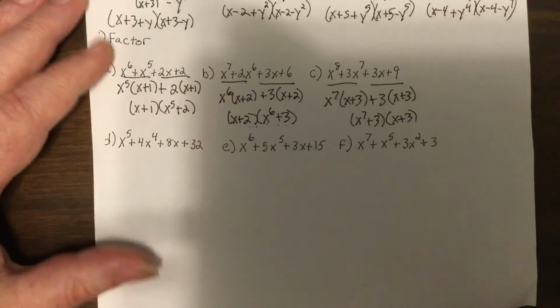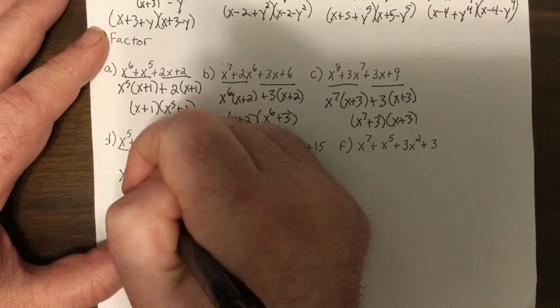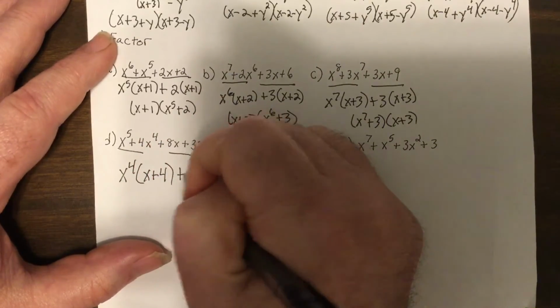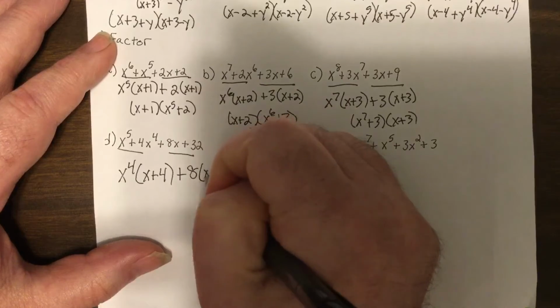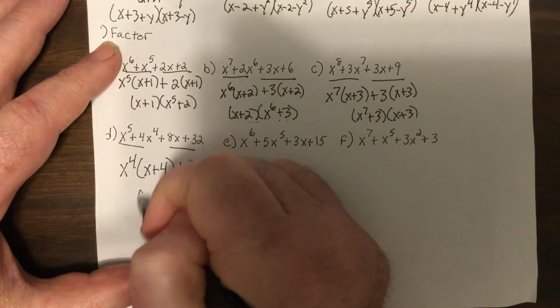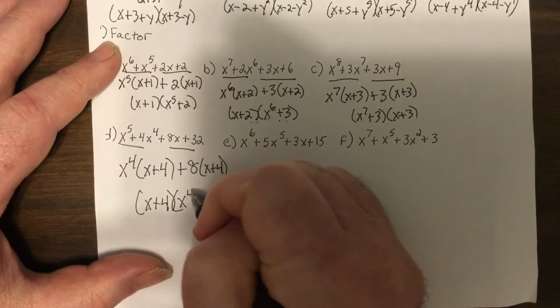Hey, so this one, 2 by 2. Factor out x to the 4th. Factor out an 8. Hey, I have a common binomial, so I can factor it out. Then I'd have x to the 4th plus 8.